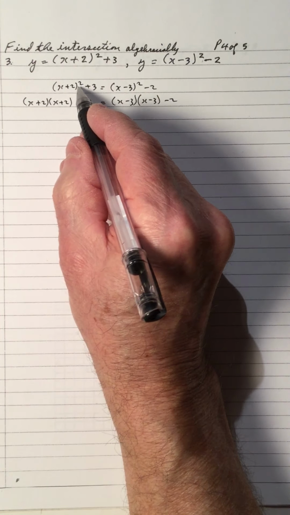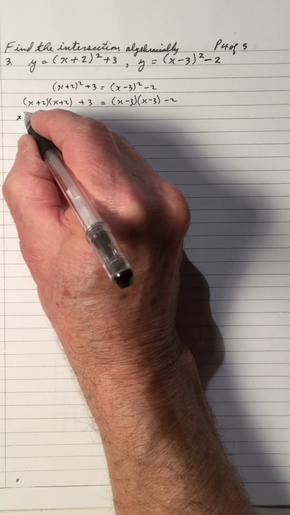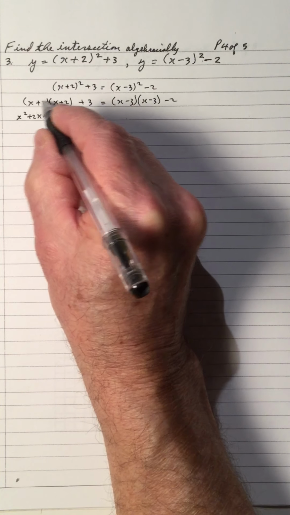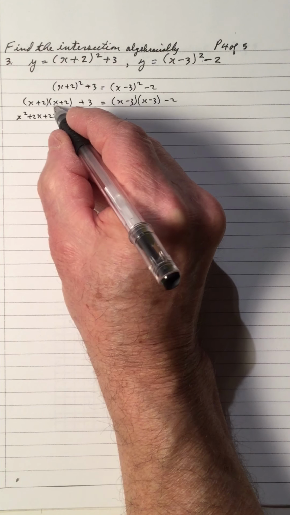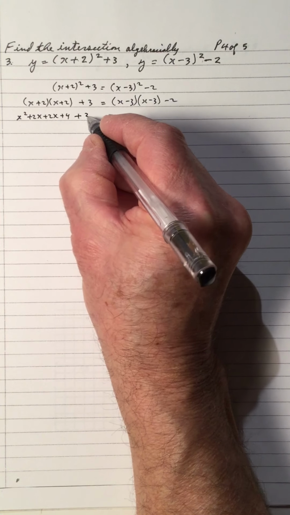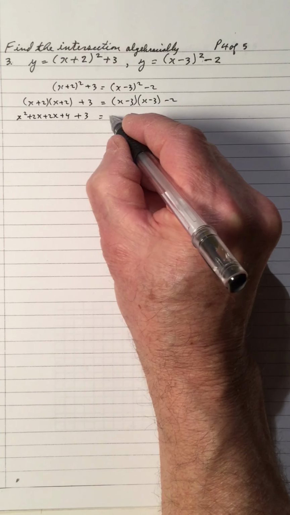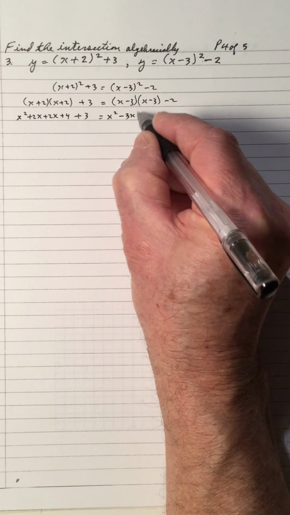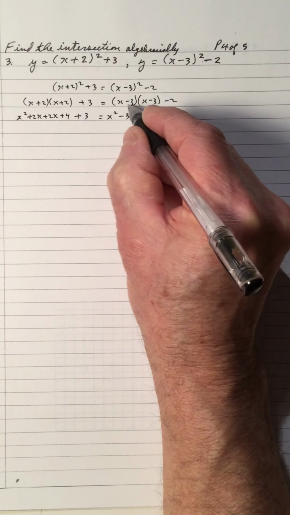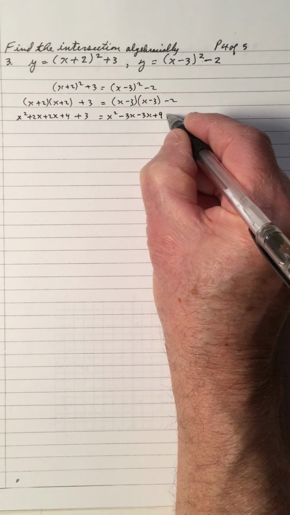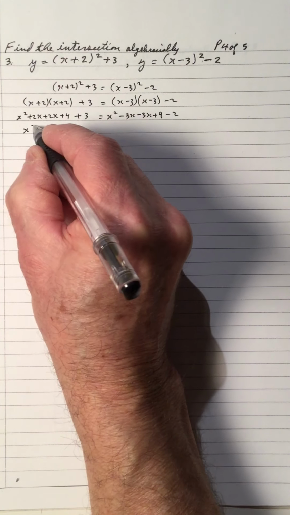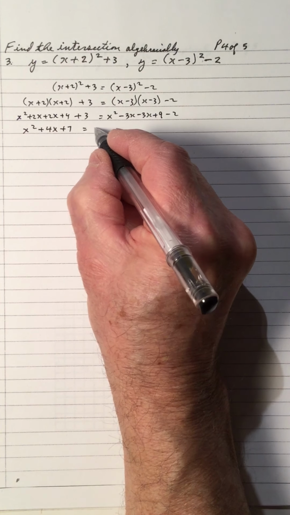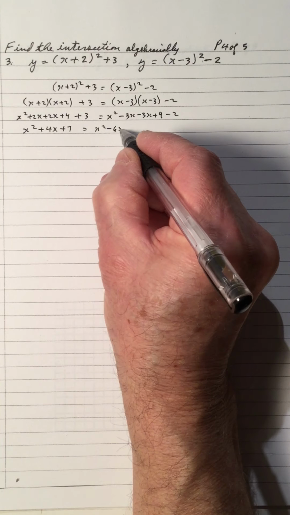So x plus 2 squared is right there. So we do FOIL, x squared plus 2x plus 2x plus 4. First, outside, inside, last. And I'll do the FOIL on this one. X times x, x squared, x times negative 3, negative 3x, negative 3 times x, negative 3x, negative 3 times negative 3 is a plus 9. And we simplify all those terms. When you simplify each side, you have less to move.